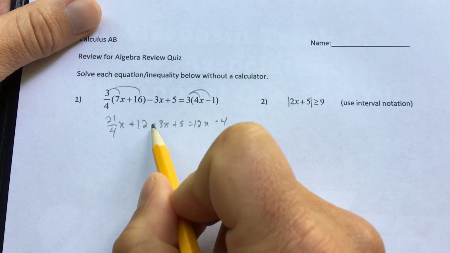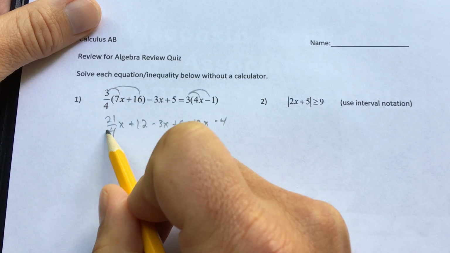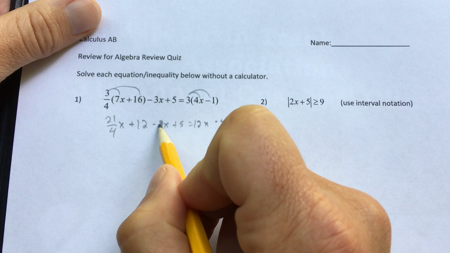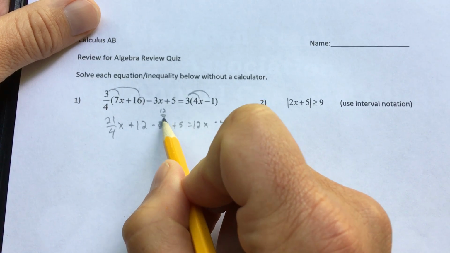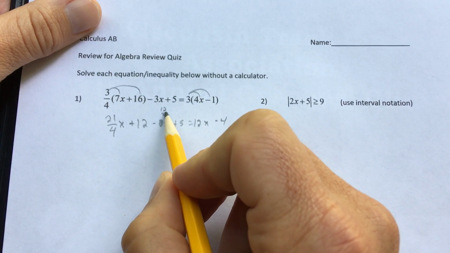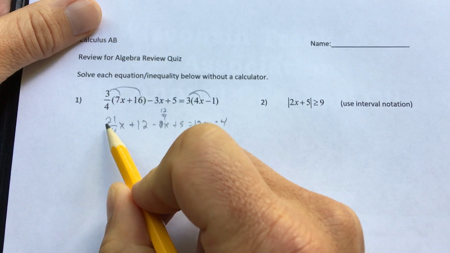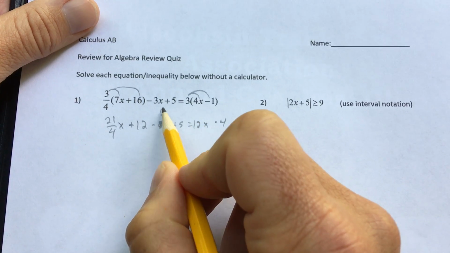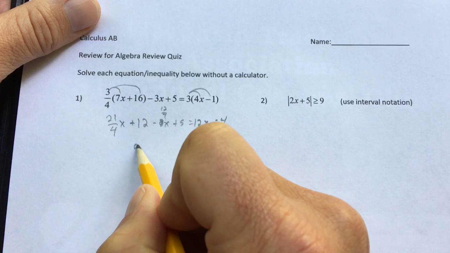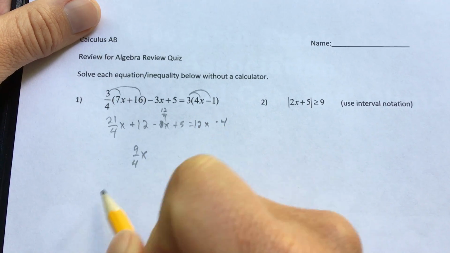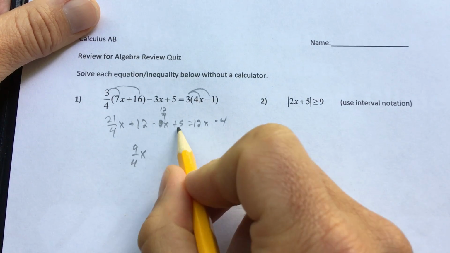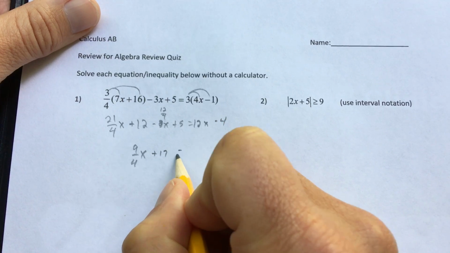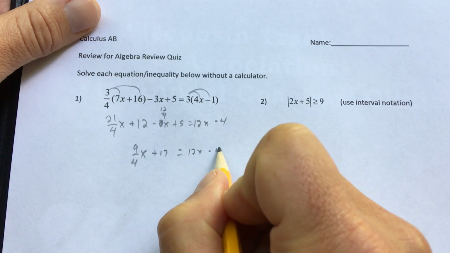Now I'm going to go ahead and put some stuff together. Since this is in fourths, 3 is the same as 12 fourths. So 12 divided by 4 would be still 3. So 21 fourths minus 12 fourths would give me 9 fourths. So that's my coefficient on the x. 12 plus 5 is 17. And I got 12x minus 4.